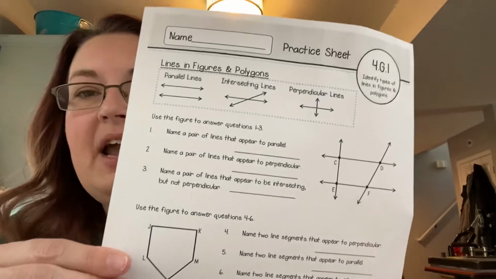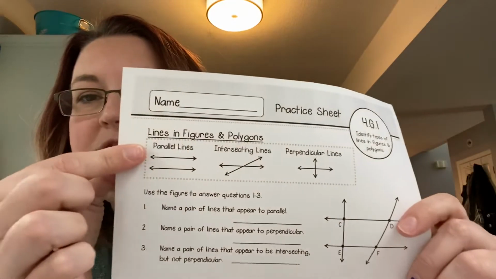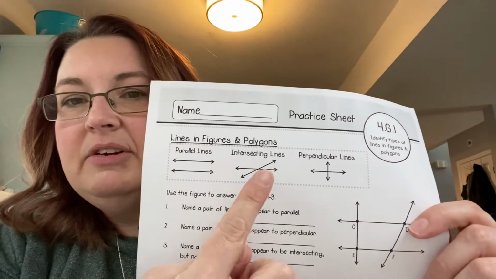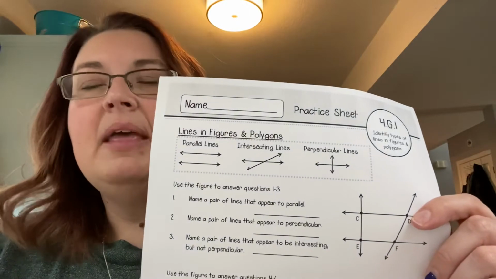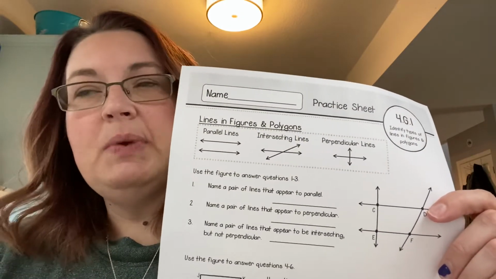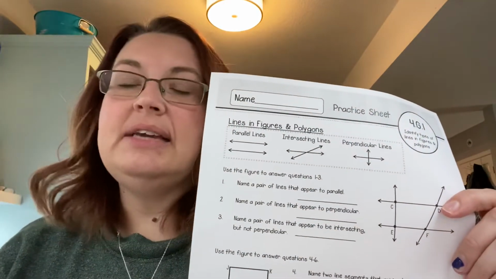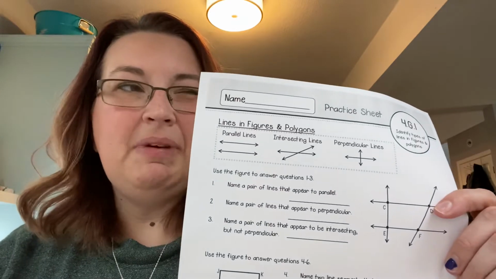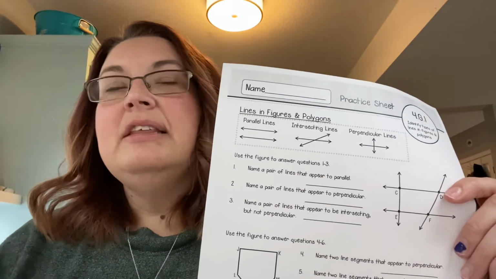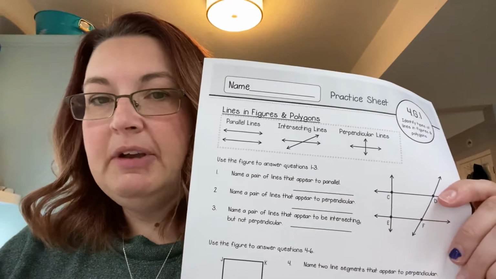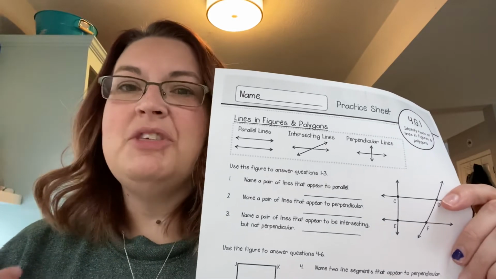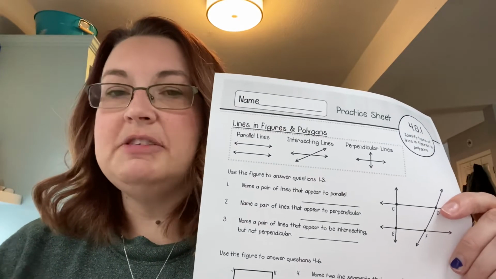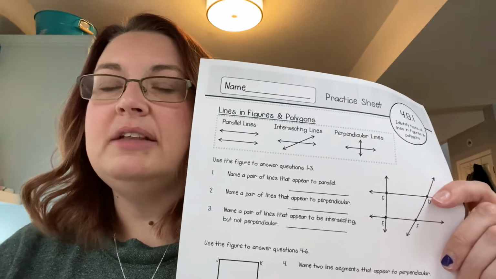The third page, kind of at the top up here, gives you an example of a parallel line, an intersecting line, and a perpendicular line. I gave this page to you this week. We're going to do some more in detail next week, but I gave you the page this week because through our daily math review, we've had some experience with parallel and perpendicular lines, and with your 3rd grade work, you have some experience with them as well.